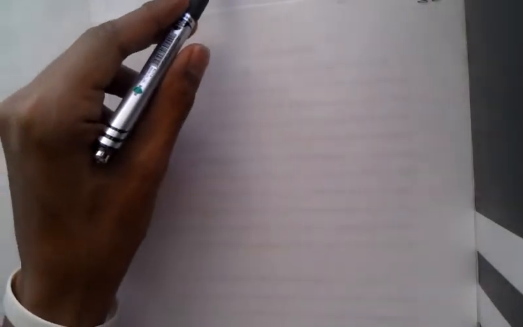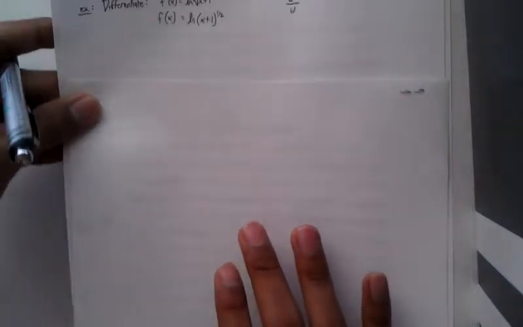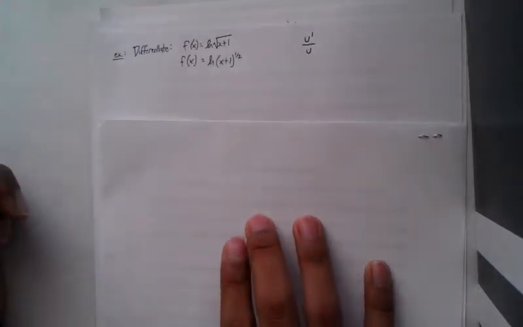And like letter D of our last example, we're going to have to use the chain rule again, but since we have this natural log in front of it, we're going to be using the idea that the derivative of the natural log of u equals u prime over u.